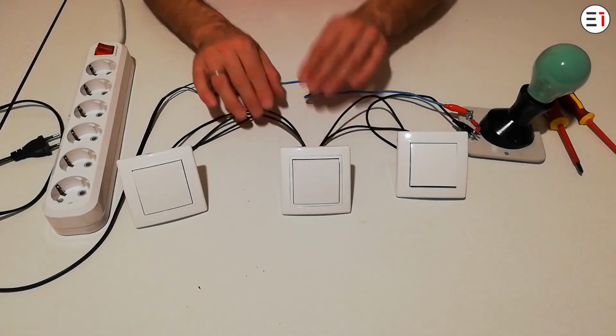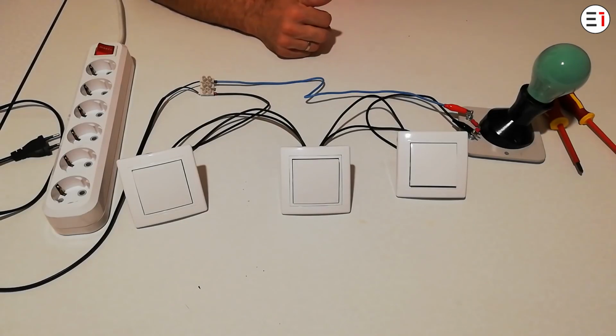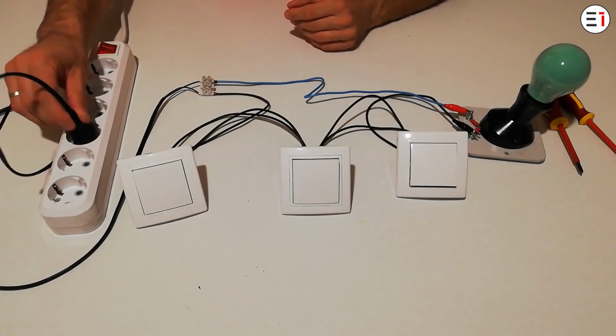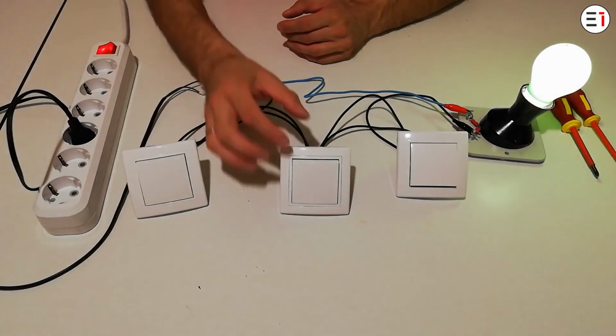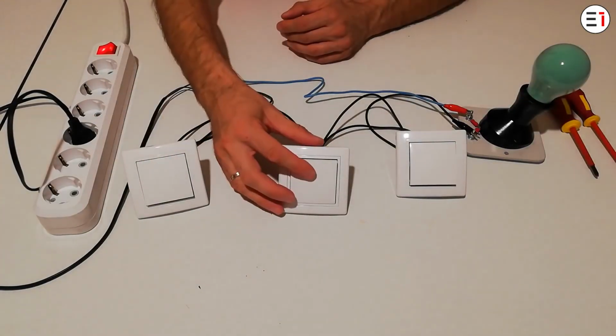Our electrical circuit with two two-way switches and one intermediate switch is ready, and now we will try it and see how it works. We turn it on using one switch and then the other one. It is a function enabled by an intermediate switch.